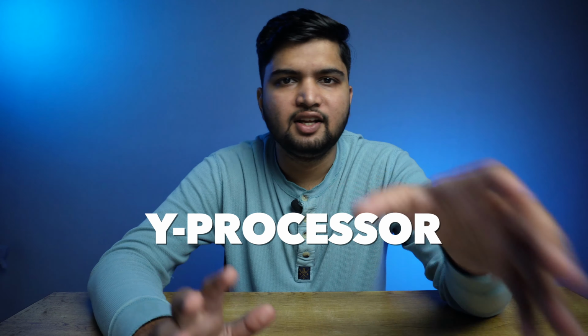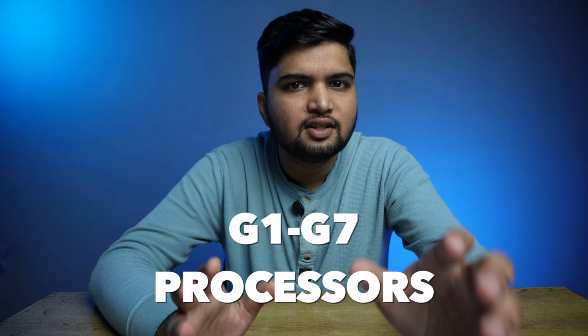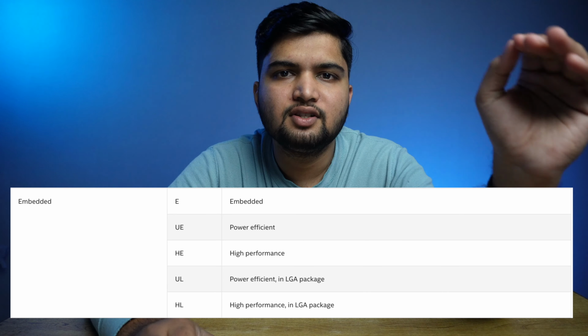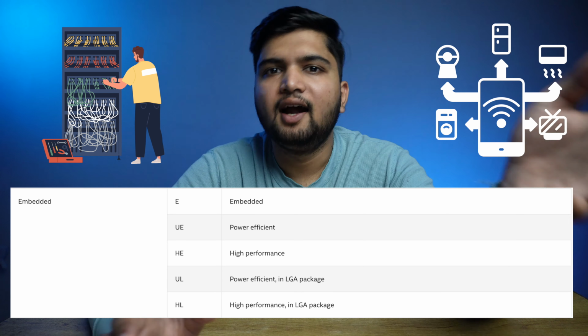The Y processors in the laptop series are somewhat unpopular, but they are extremely power efficient. G1 to G7 is a special series of processors where G7 is the highest performing and G1 being the least. These are the processors which have new integrated graphics technology. Now the last part of processors which are embedded. These are some special function processors which are used in servers or IoT applications, which is not that popular with regular consumers.